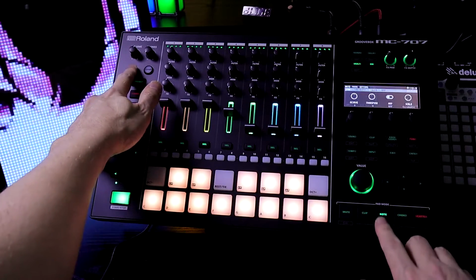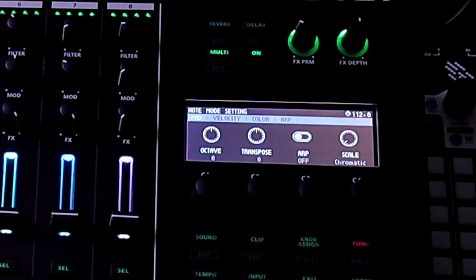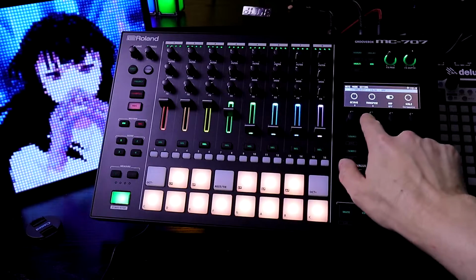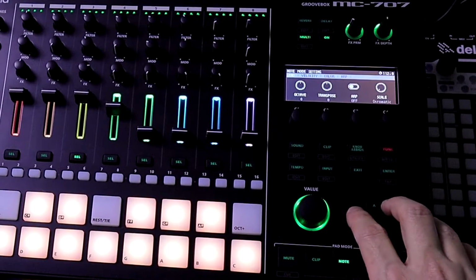So I'm going to press Shift Note. Now we can see we're in the note mode settings. So right here, we can see the octave of the keyboard that we're in. And currently we're in this tab. We can scroll the different tabs by pressing left and right.